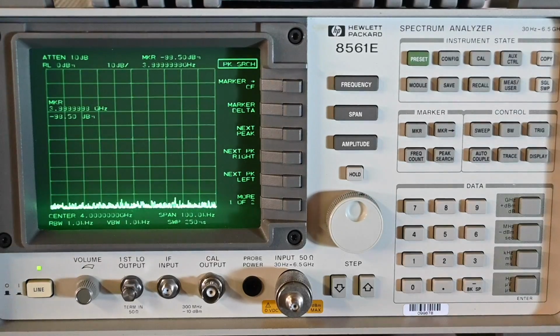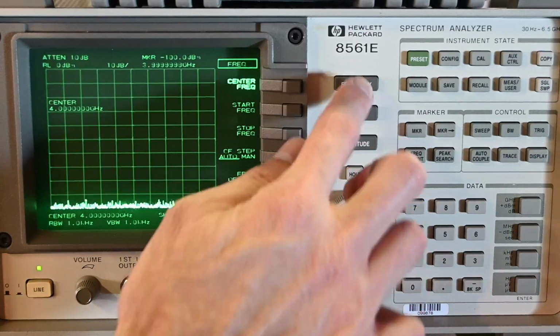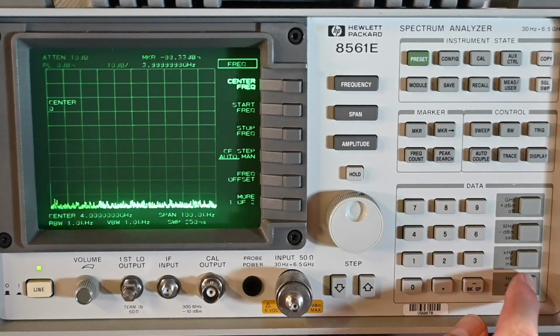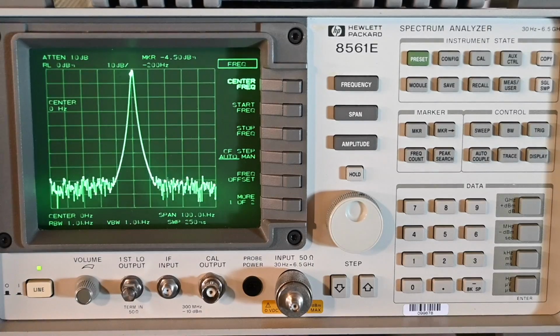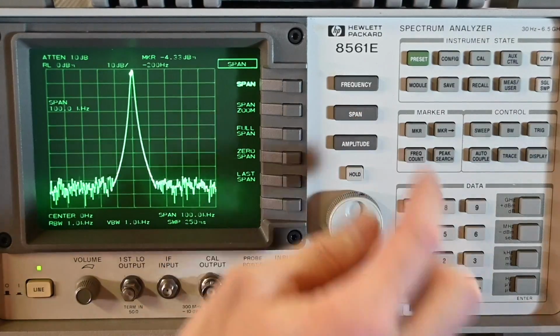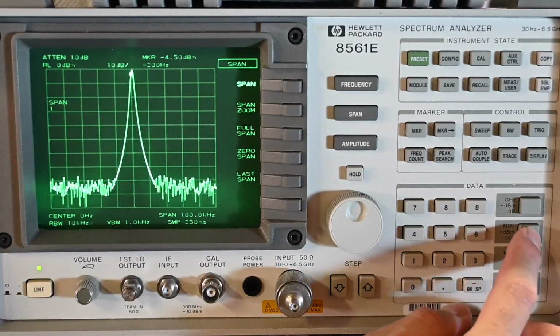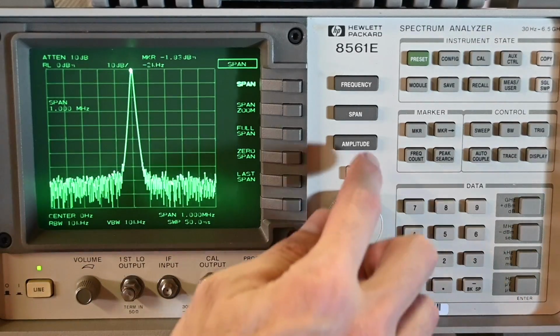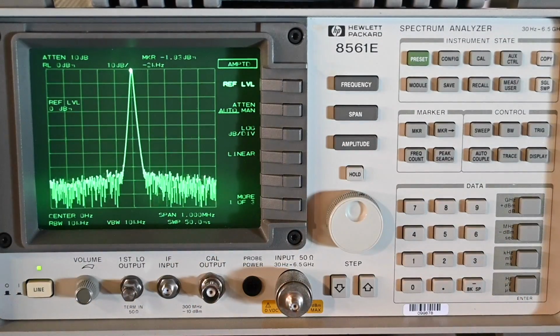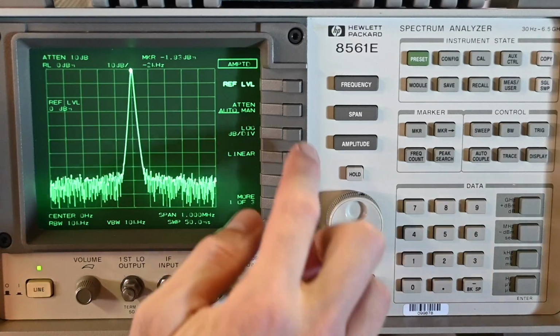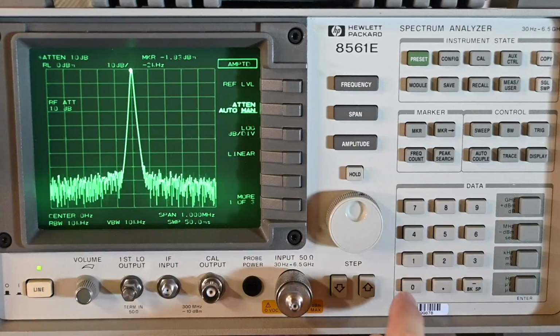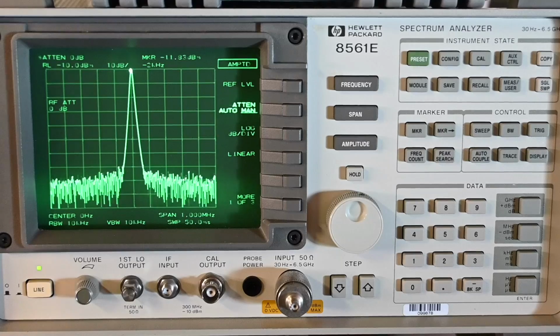So the service manual has a test, and it says to set the center frequency to 0 Hertz, the span to 1 megahertz, and the input attenuator to 0 dB. All right, so let's go ahead and do all of that. So center frequency at 0 Hertz. So we'll do frequency center 0 Hertz. Okay, and the span should be 1 megahertz. So span 1 megahertz. And then the input attenuator is supposed to be at 0 dB. So what we want is attenuator to manual 0 dB, like so.